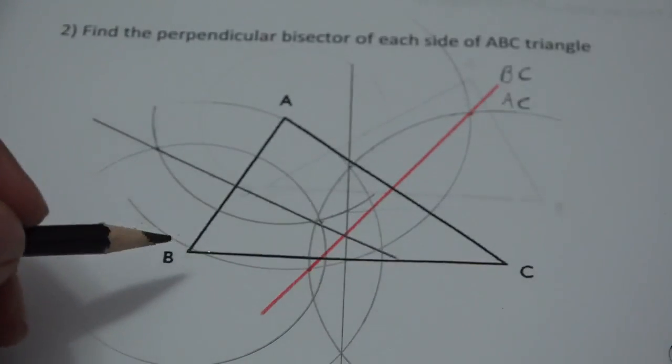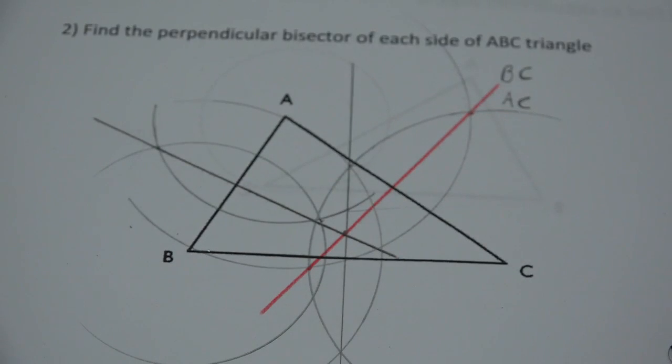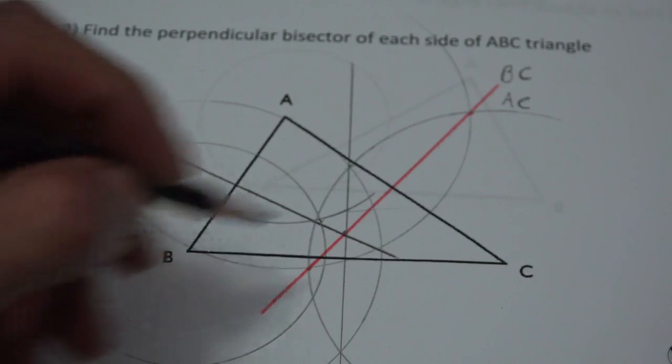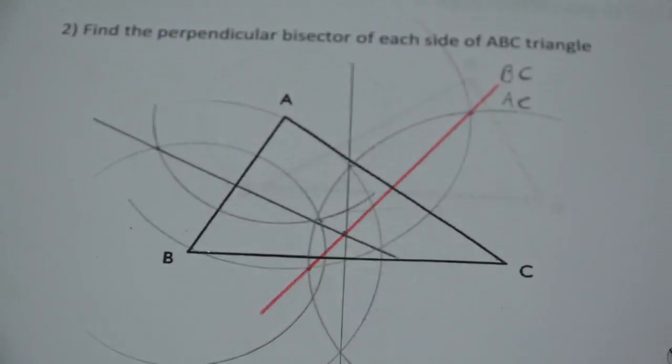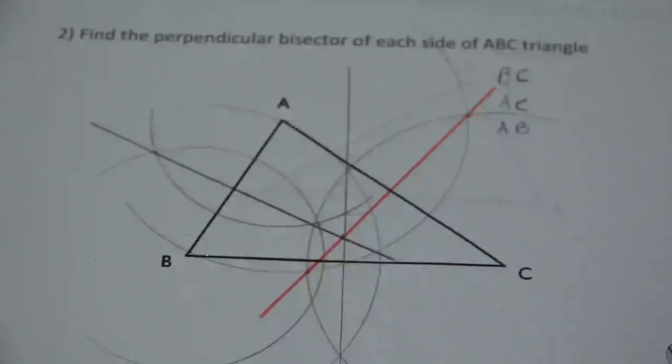Guess what? All 3 perpendicular bisectors intersect right here. In this case, I'm not asking you to find the circumcenter, but if I was, then you would label this point circumcenter so you don't lose points. So that's it. The last segment I did was AB. Look, all 3 segments have their perpendicular bisectors, and that's it. You're done. Perpendicular bisector is not that difficult. All right, let's move on.